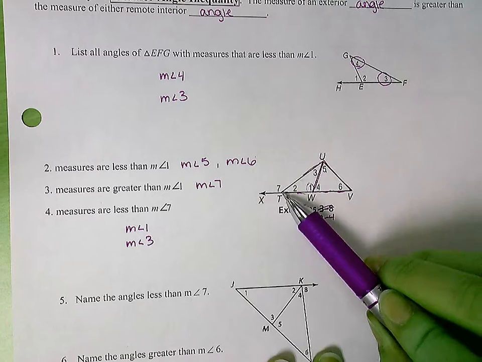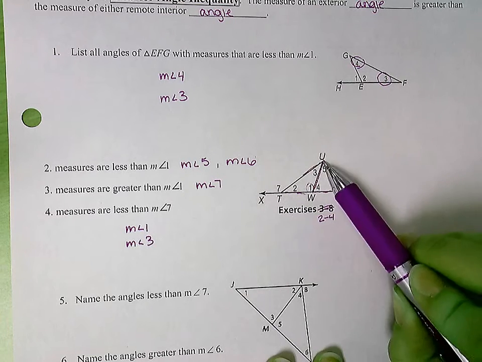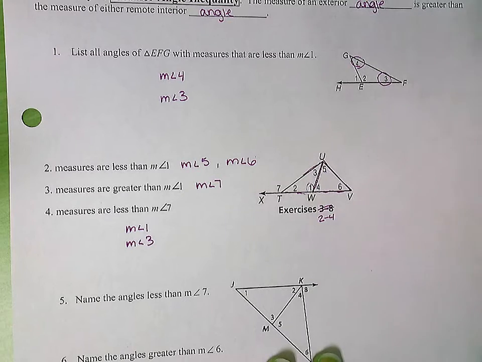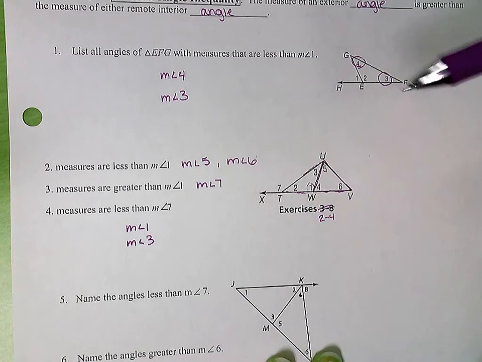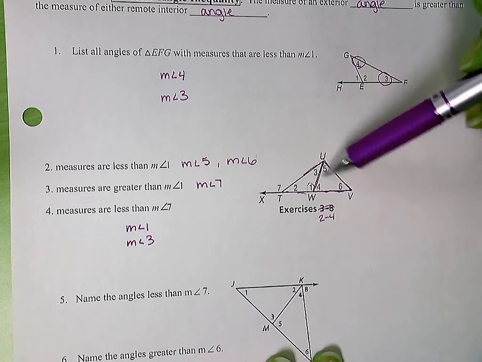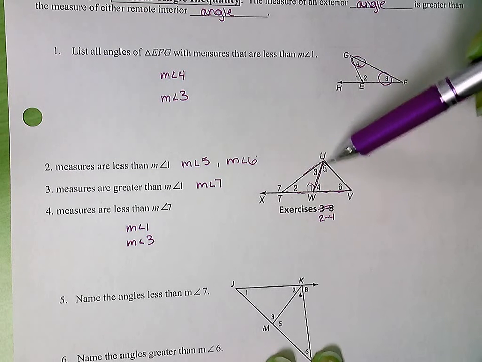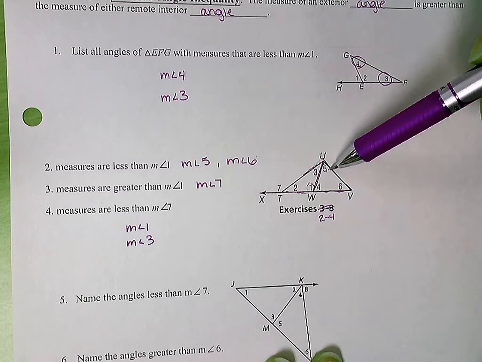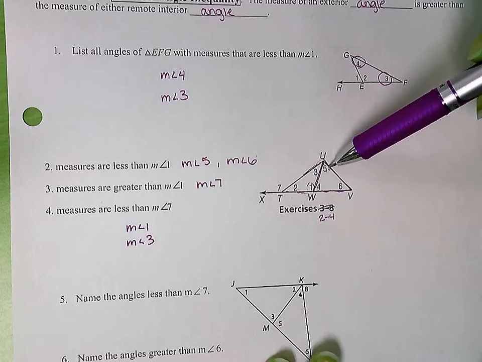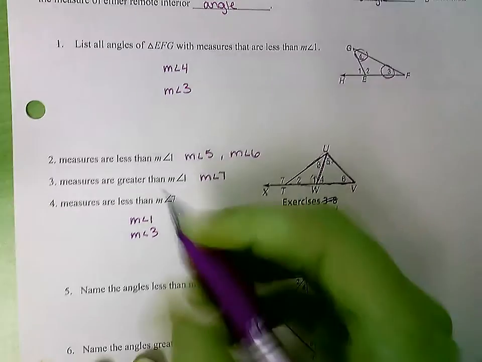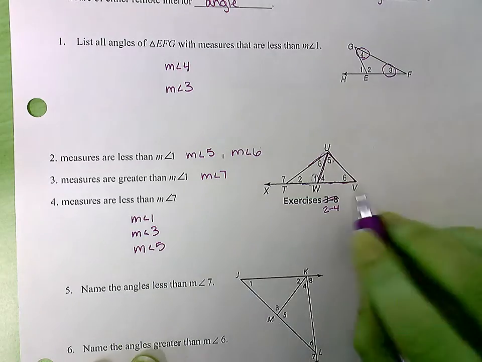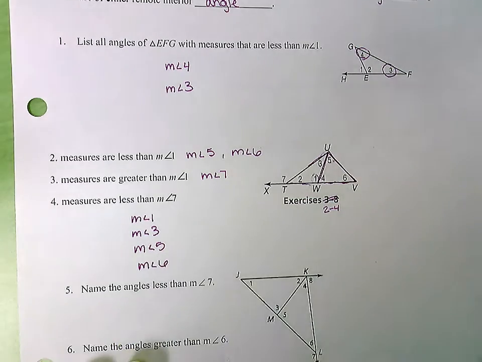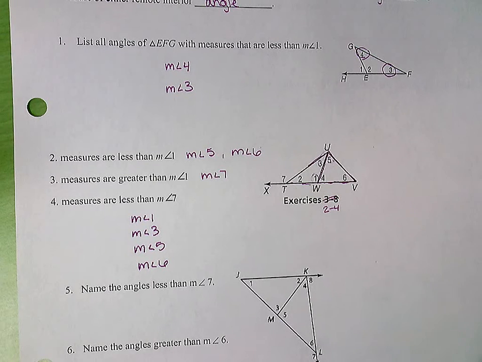Okay, now I also could look at this entire triangle TUV. Which angles would be my remote interiors to 7? Okay, so I have 5 and 6. So this whole angle U here would have to be less than angle 7, and that includes 5. So yes, 5 would be considered an angle less than 7, and 6. Okay, I can't conclude anything about 4. Okay, you can't conclude anything about angle 4 because it's not considered a remote interior.